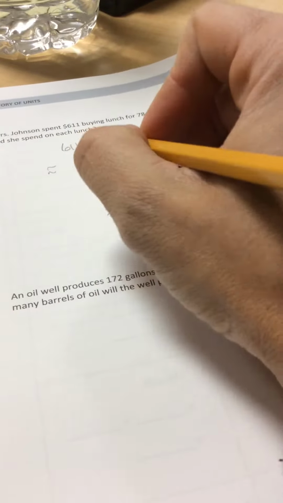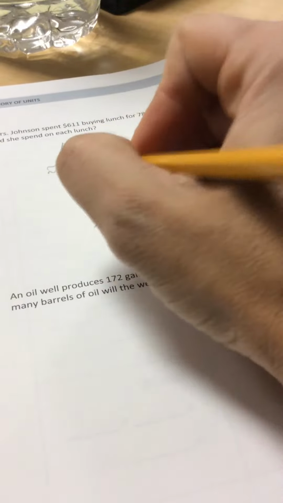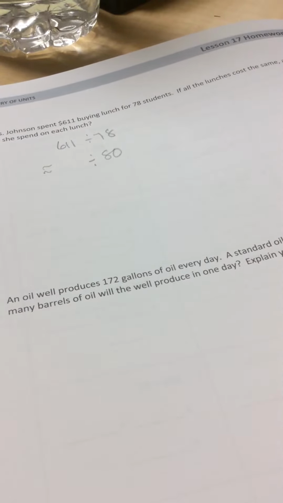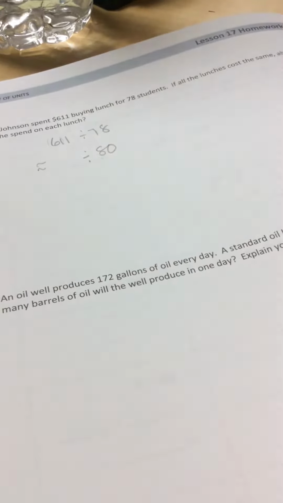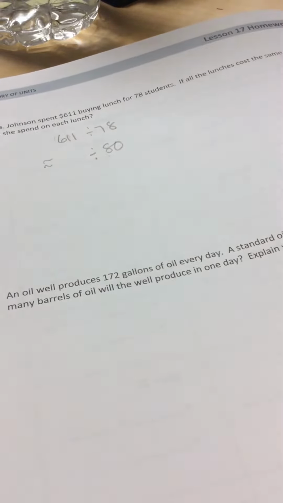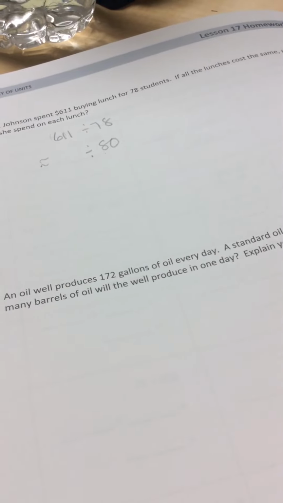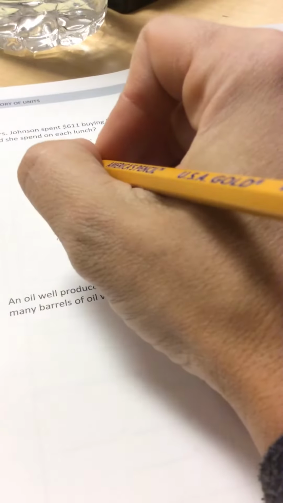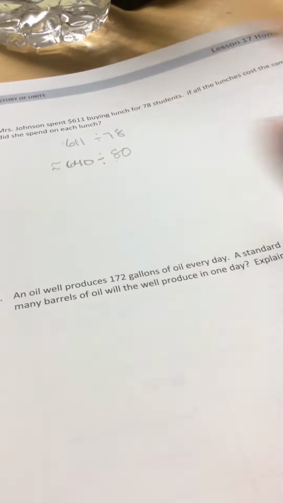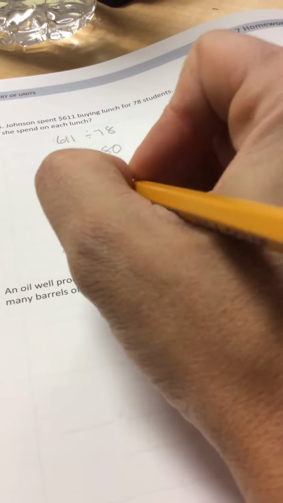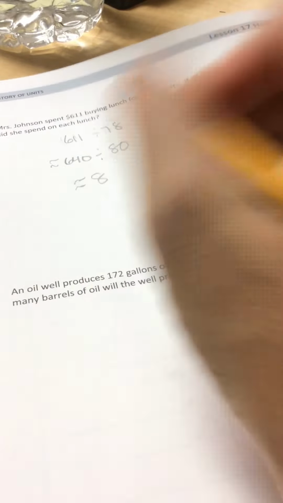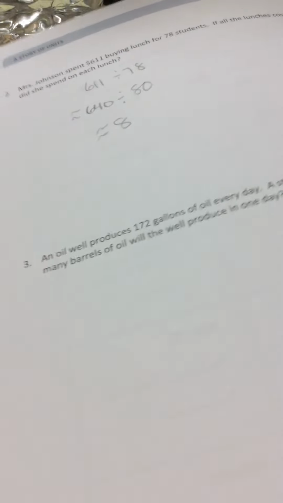So we're going to do our divisor first, so 78 rounds to 80, and then we need to ask ourselves, let's just look at these first two digits here. We have 8 here. What is a multiple of 8 that is close to 61? Well, a multiple of 8 that's closest to 61 is 64. So I know that it makes sense to round this to a number that is easily divided by 8. So I know that I have about $8. And that's how we're doing that.